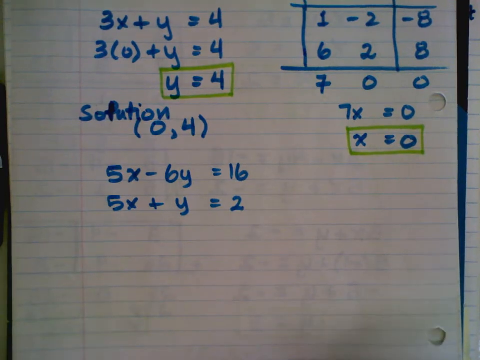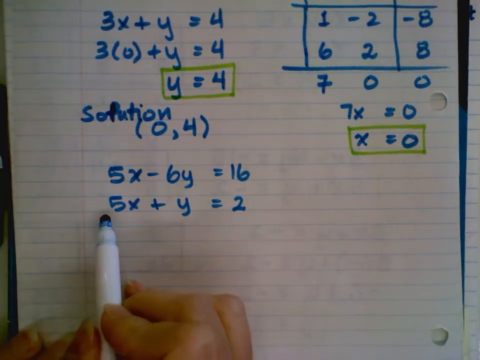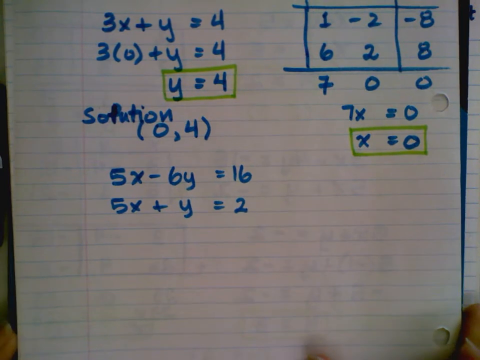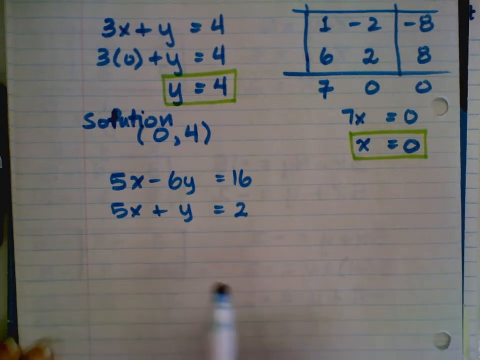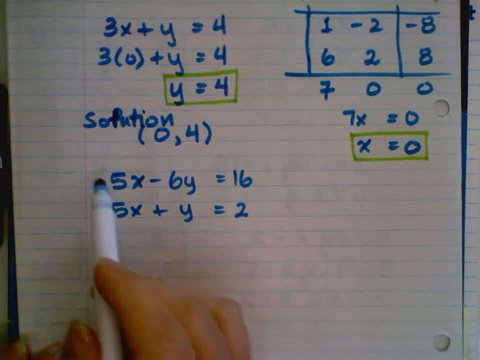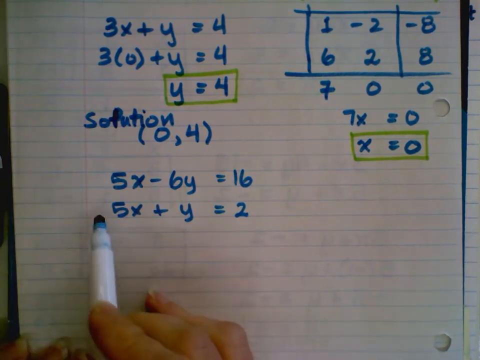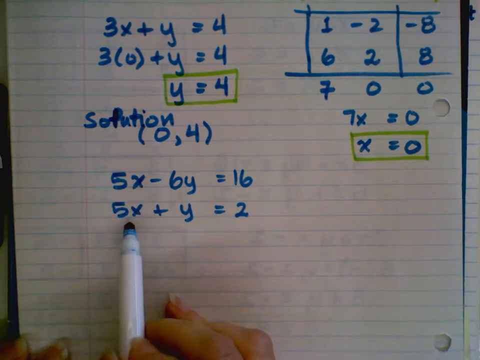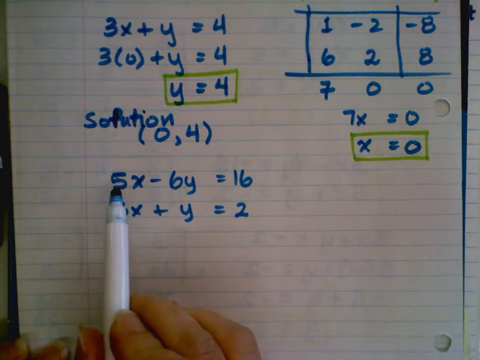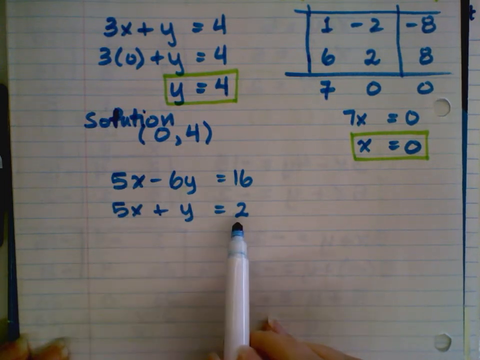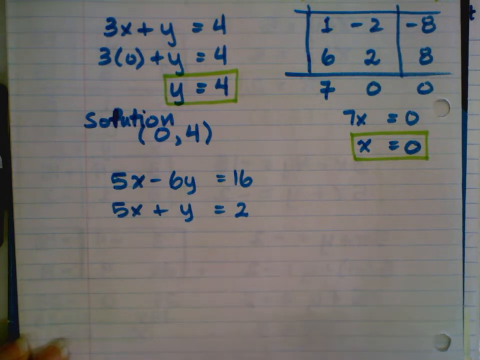So in the previous video, I showed a couple of examples, one with an addition and one with a subtraction. This is also an example where a subtraction would be appropriate because I can see right away that the terms in x have the same coefficient. So if I subtracted the first equation minus the second equation, those x terms will go away.